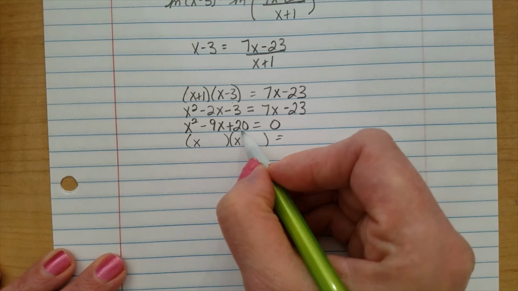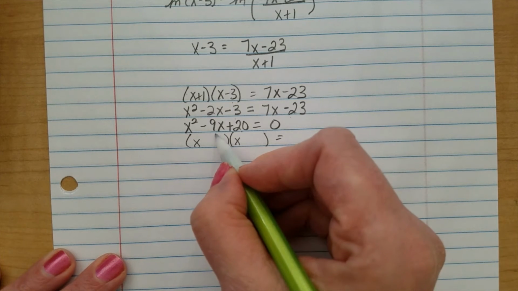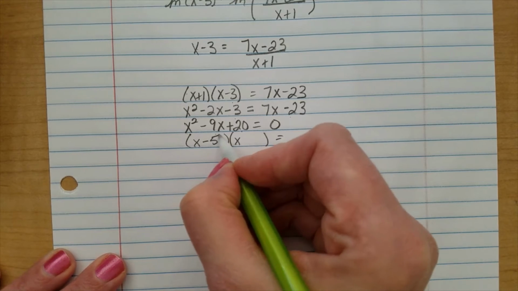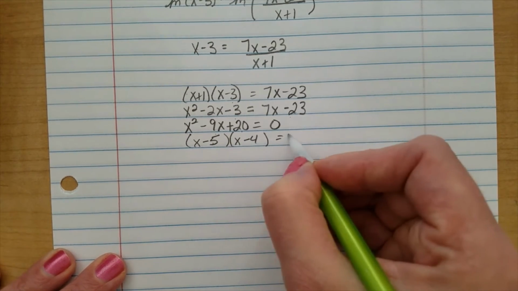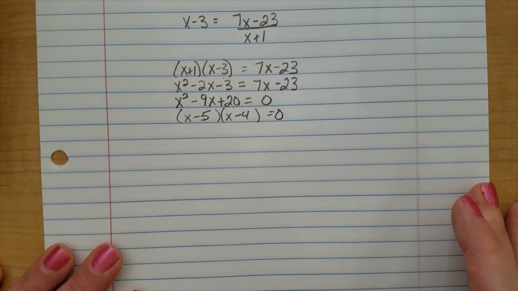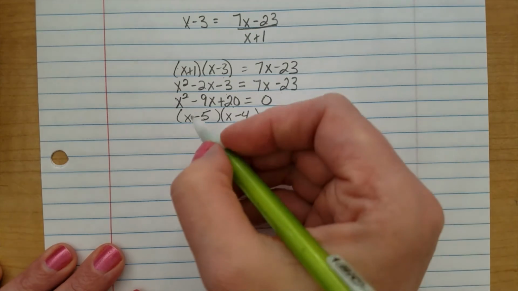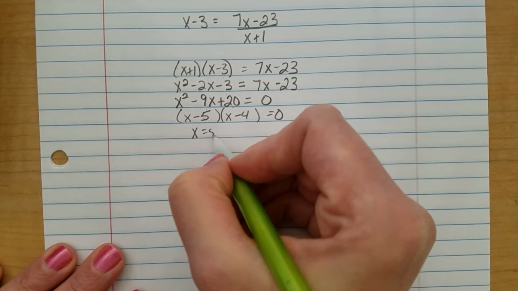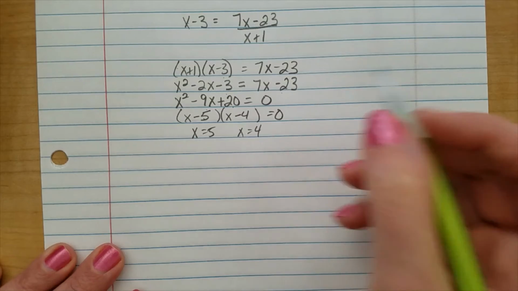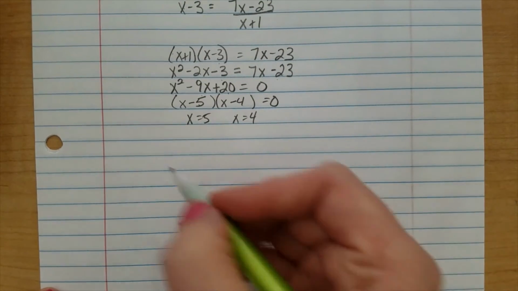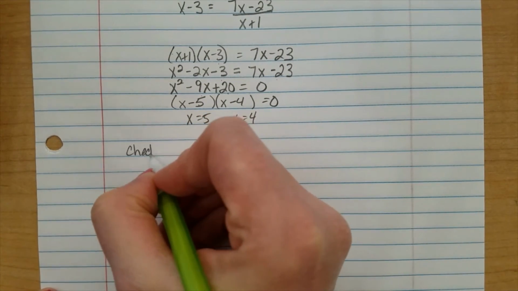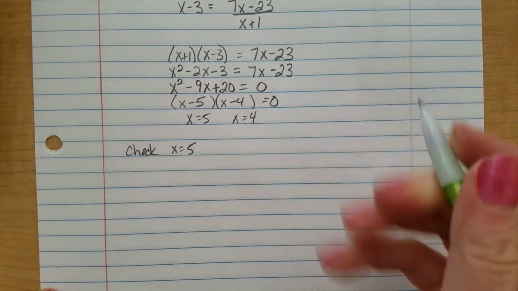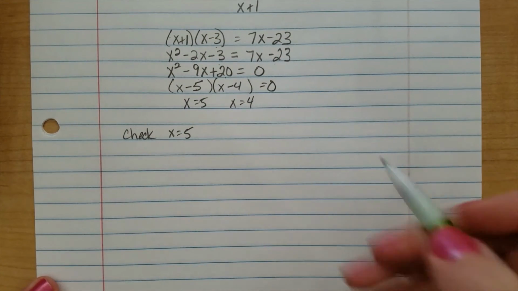Two numbers, when I multiply them, I get positive 20, but add them, I get negative 9. That would be a negative 5 and a negative 4. Using the zero product property, I get x equals 5 and x equals 4. Let's check them. Check x equals 5.